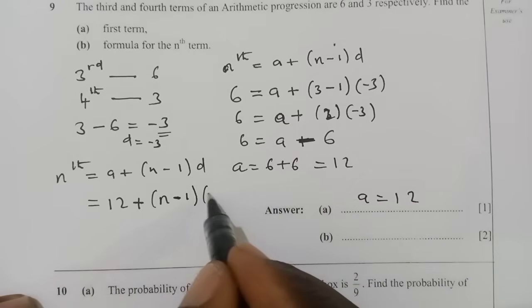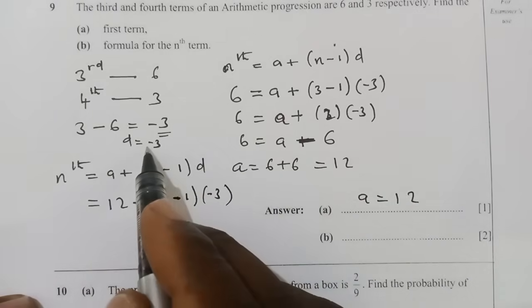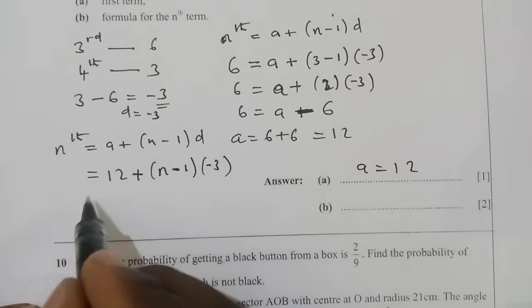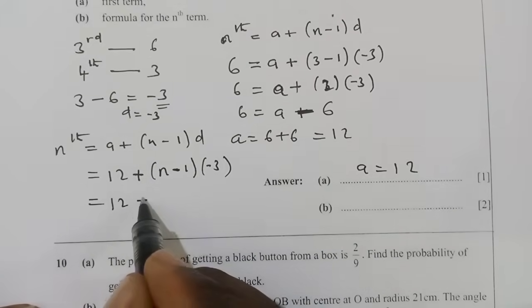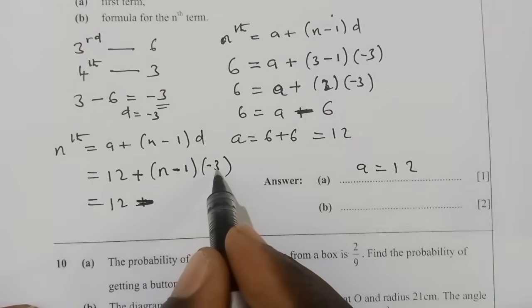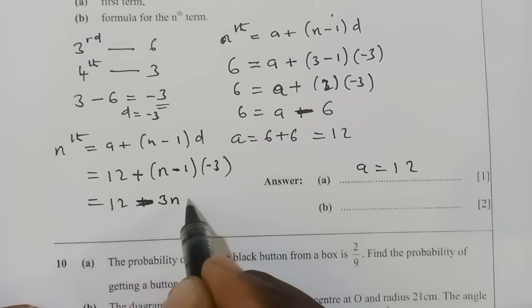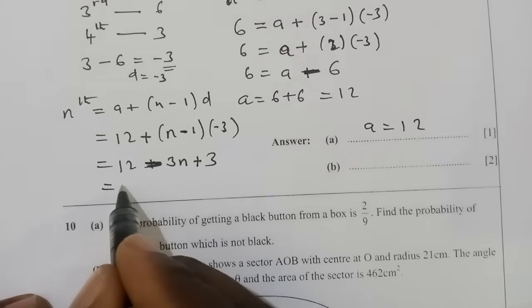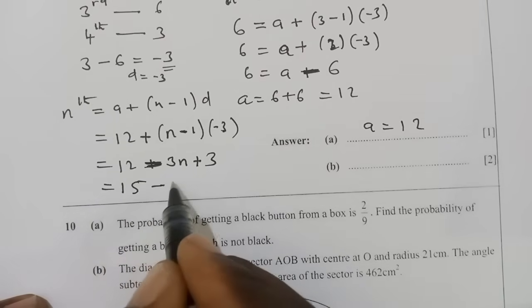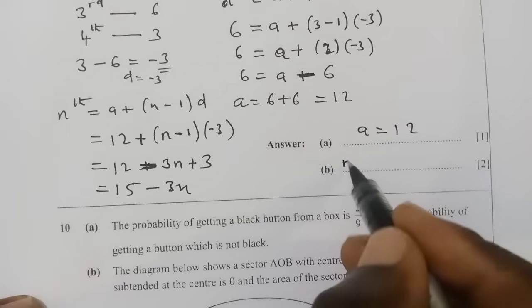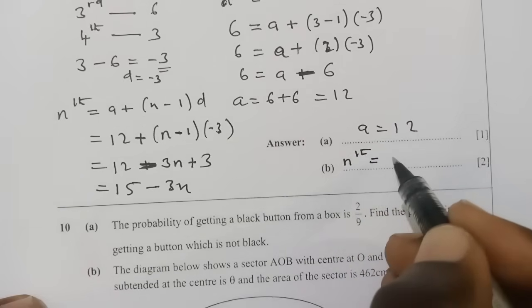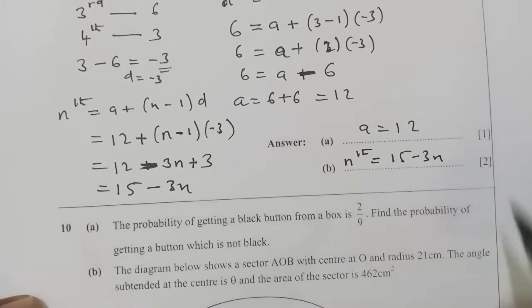Our D is negative 3, we just found it here. So it will be 12 minus, because this negative 3 times n will be negative 3n, and this will be positive 3. We can group the like terms, so this will be 15 minus 3n. So our nth term formula is 15 minus 3n.